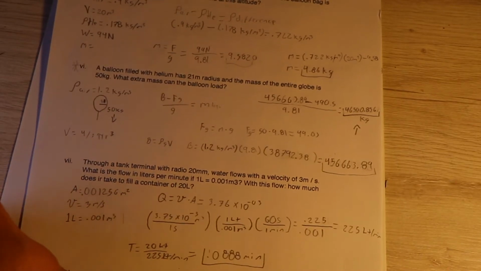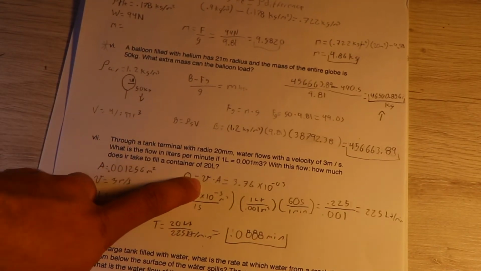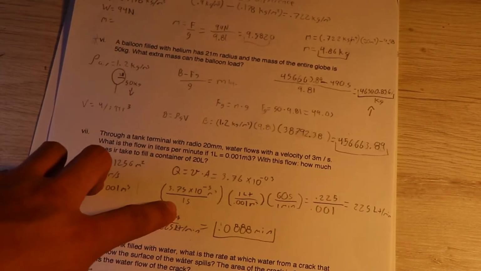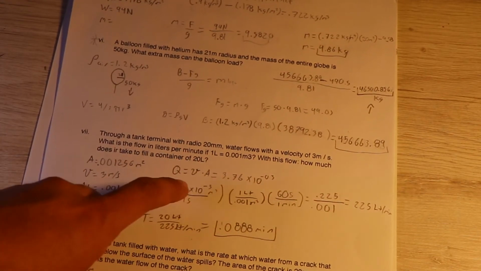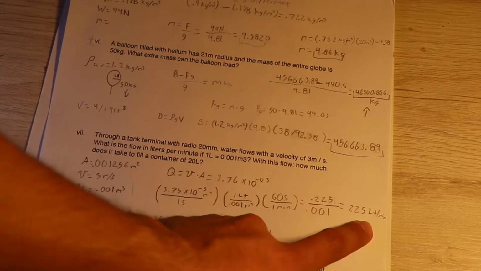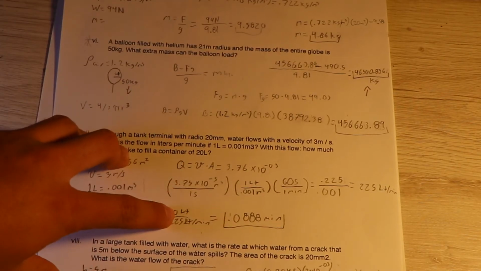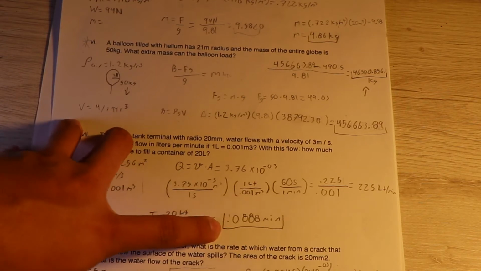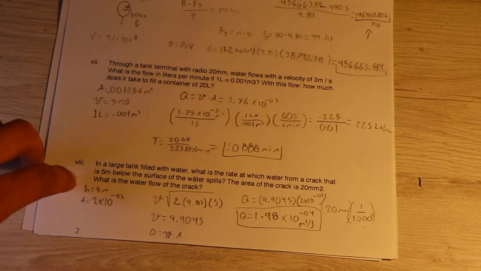For the seventh one, we have area, velocity and liters. So the formula was Q equals velocity times area, that was this right here. To transform this little number into liters, we have to multiply this and then divide the result of these two and get 225 liters per minute. To get the time, we had to get rid of the liters, so dividing eliminates them. The division gave 0.0888 minutes.